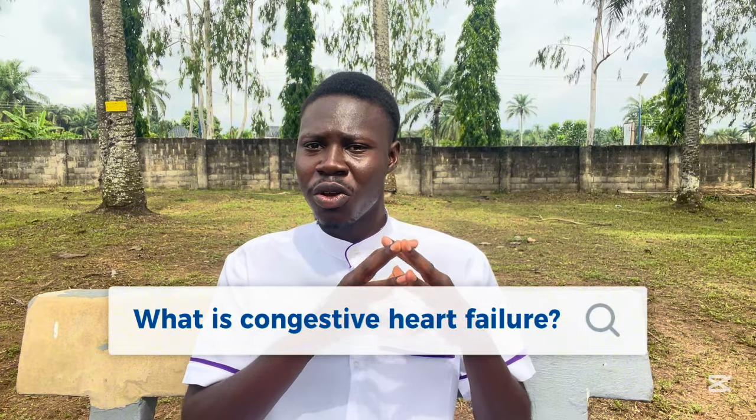So think of the heart as a pump that supplies water to different parts of the body. And when that pump is faulty, there will be problem in the body. So that is basically what happens when there is a heart failure. So by definition, congestive heart failure is a condition whereby the heart is unable to pump blood that is enough for the body to use.